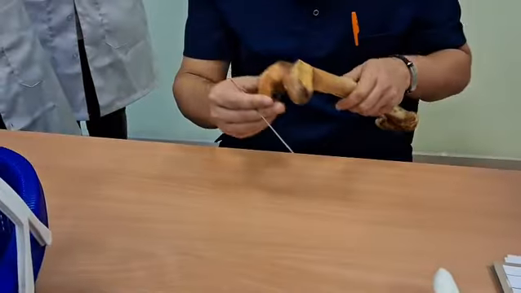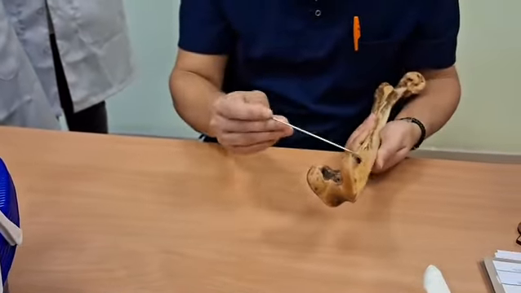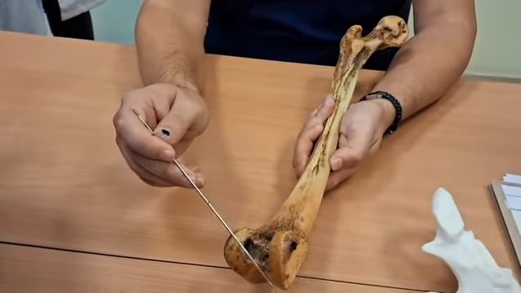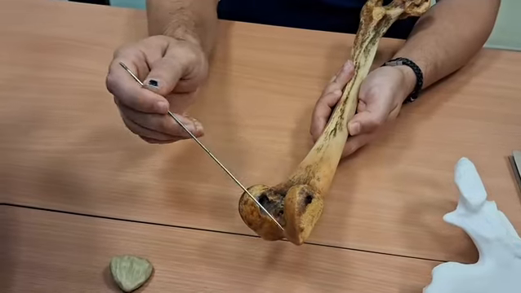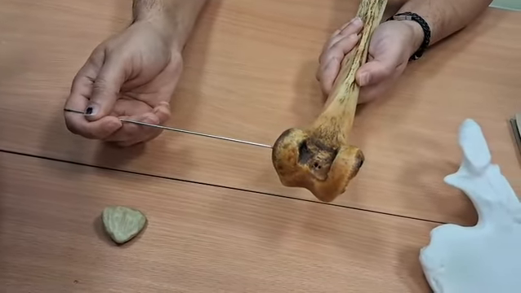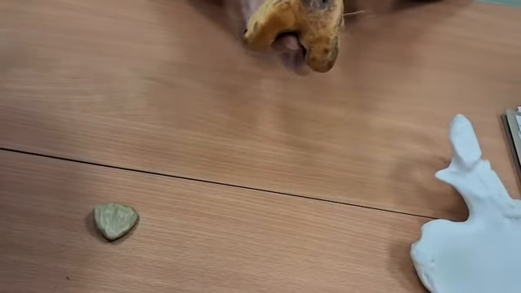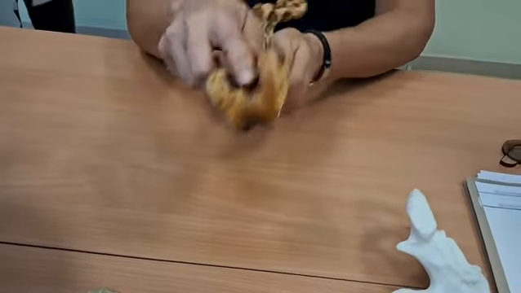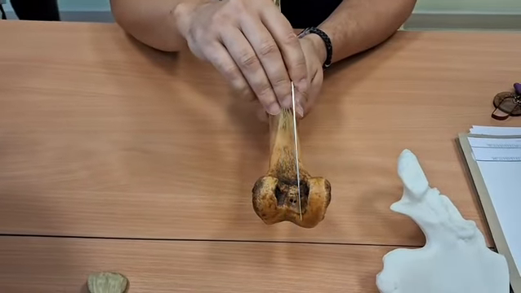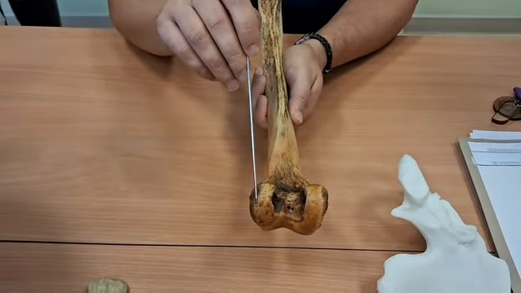Then the distal epiphysis. Distal epiphysis consists of two condyles. One condyle, this one, is bigger, and it is called the medial condyle. The lateral condyle is smaller. Two condyles on the posterior surface, not anterior but on the posterior, are separated from one another by a deep fossa, which is called fossa intercondylaris.